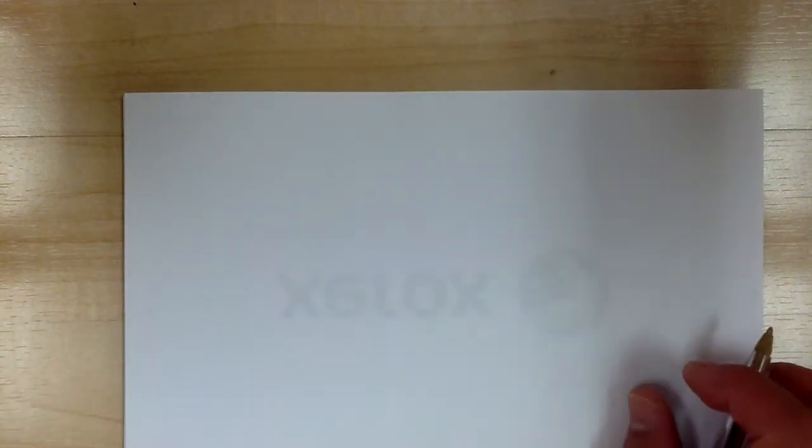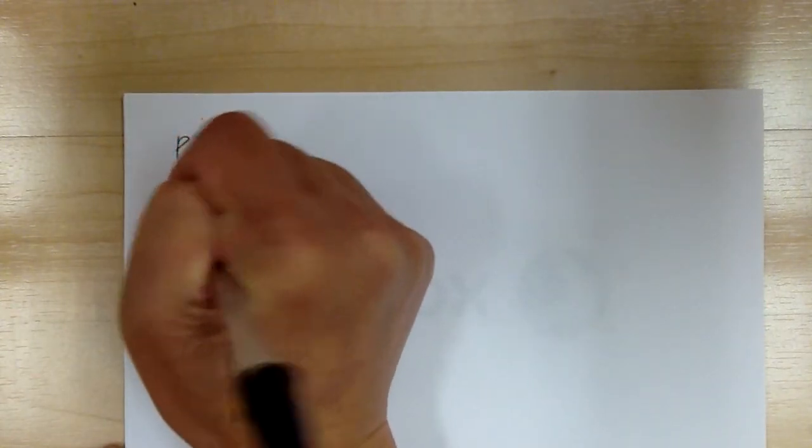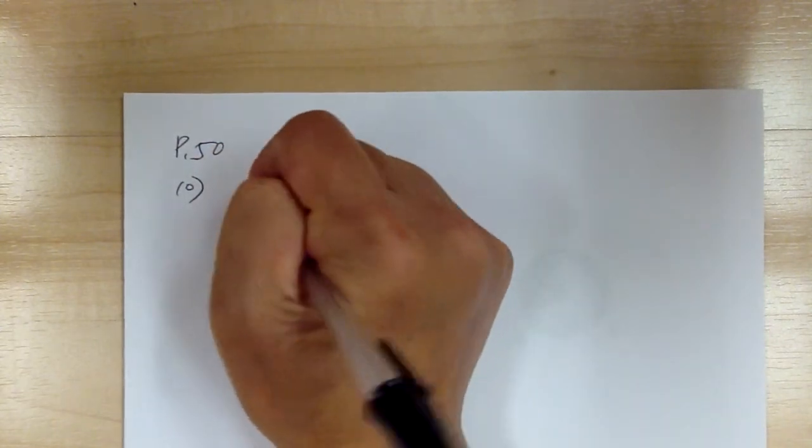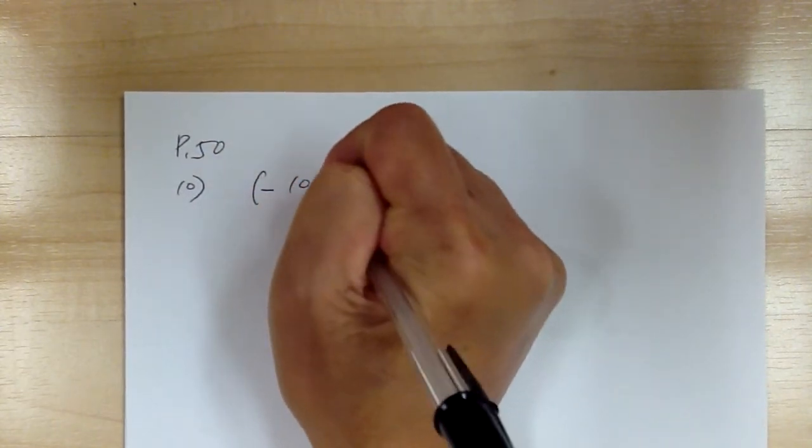Let's review for chapter 1 test. Let's go to page 50 and let's do number 10. So number 10, you want to evaluate and you have a negative 10 squared.